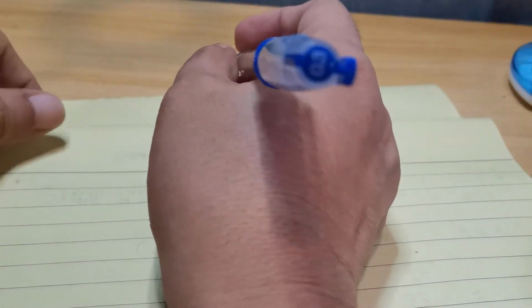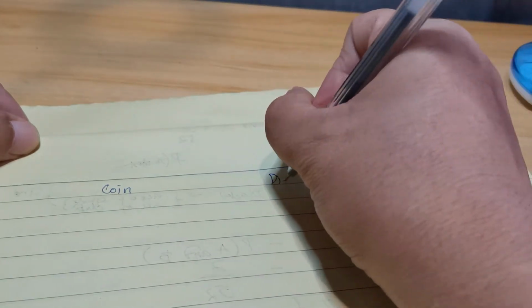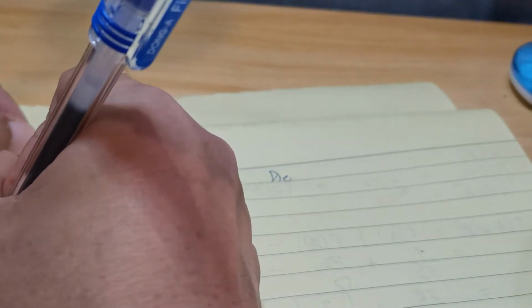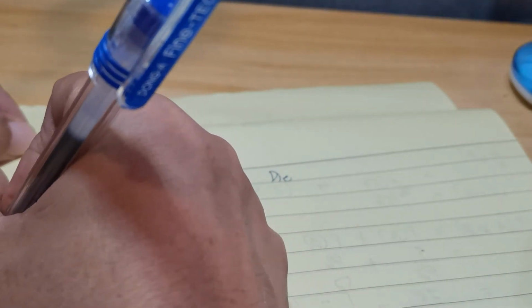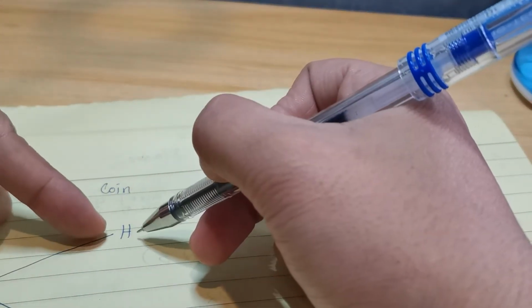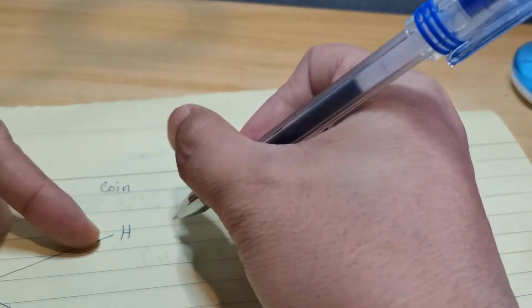Ang unang gagawin daw natin ay magtotos ng coin or mag-flip ng coin, or tossing a coin and then rolling a die. Ayan. So, ito yung coin. Ito yung rolling a die. Okay. So, we have here the reference or the starting point. So, kapag nag-toss ka ng coin, ang magiging outcome ay either head or tail. Ayan. And then, halimbawa, head ang lumabas.